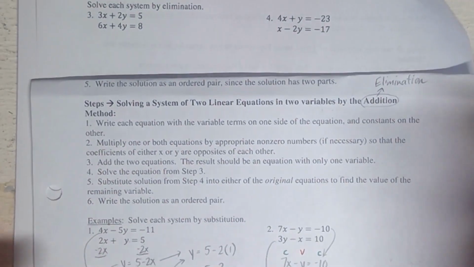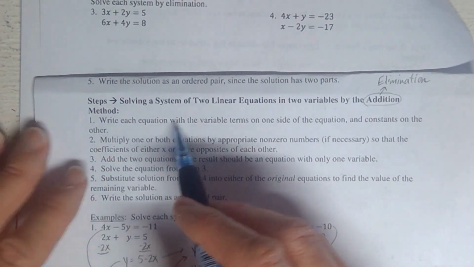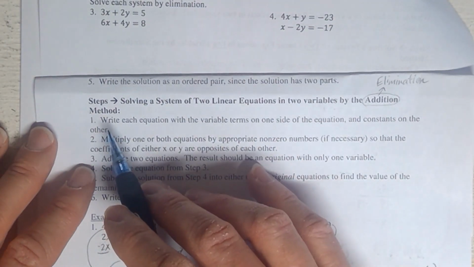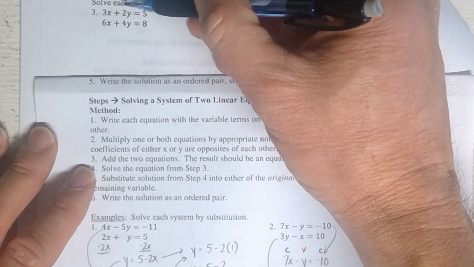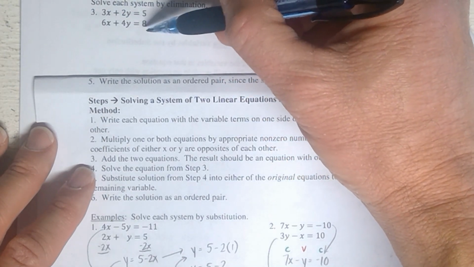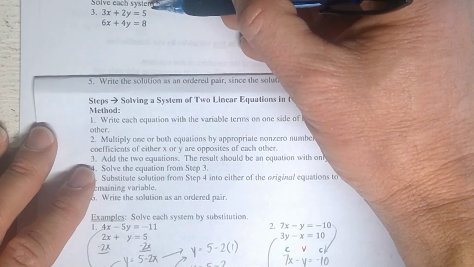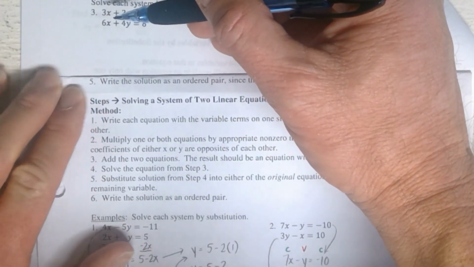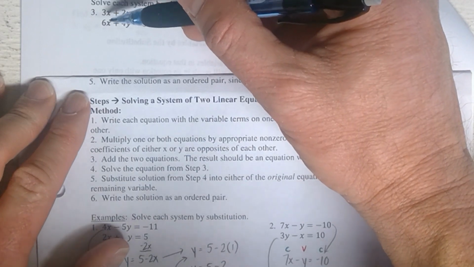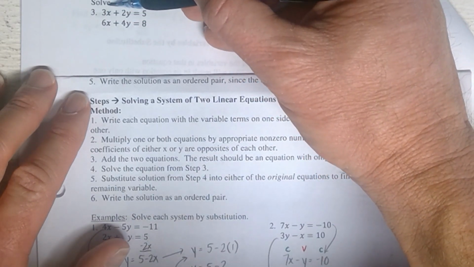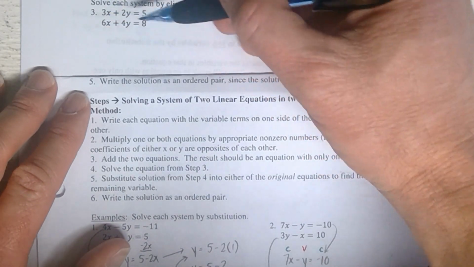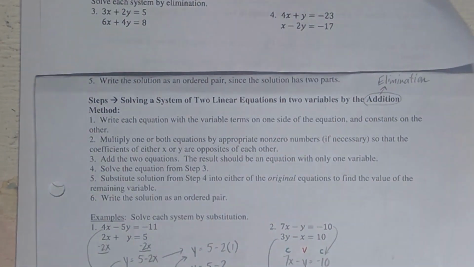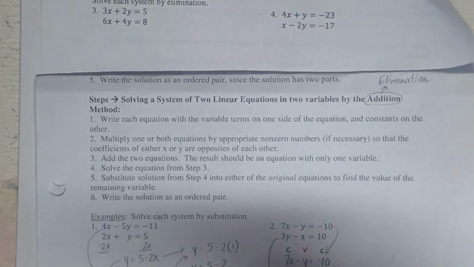First thing they want you to do, and usually this will already be done, is to write each equation with the variable terms on one side and the constants on the other. In other words, get all your x and y terms on one side and the terms that don't have the variables in it, the constant terms, on the other side. And in particular, because this will make it easier on you, it's not mandatory, but it will make it easier: line up the x terms and line up the y terms, line up the equal signs and line up the constant terms. Line up all those things. It's going to make the next few steps a little bit easier for you.